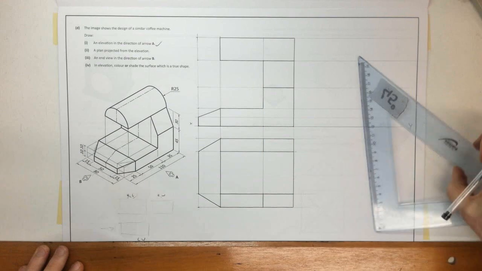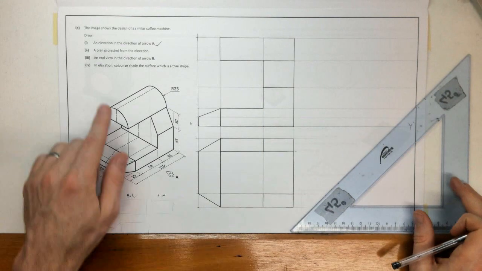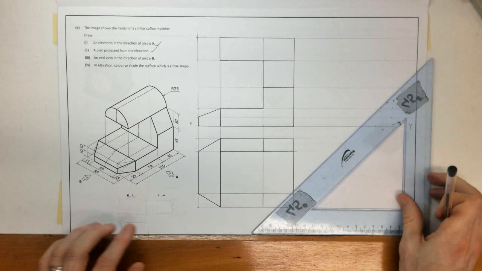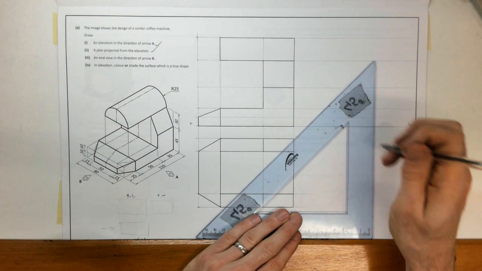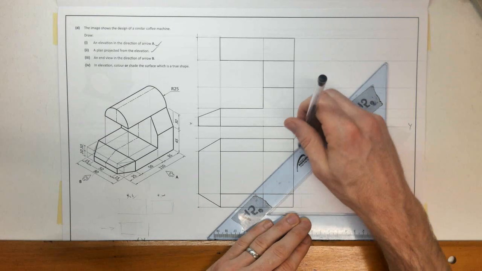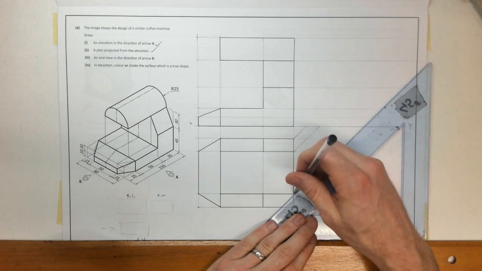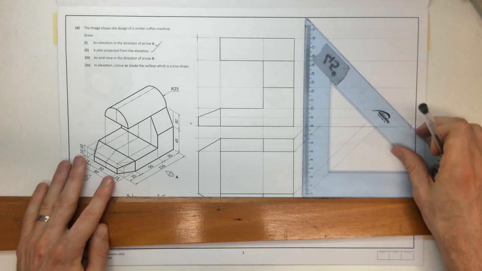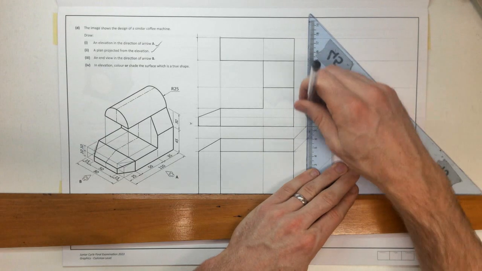Okay, so that's our elevation, or sorry, our plan, and finally we want our end elevation. So rather than having to measure all those widths again, I can project back at 45 degrees. So bring those widths back, and we'll project them up because we'll use them in a moment.